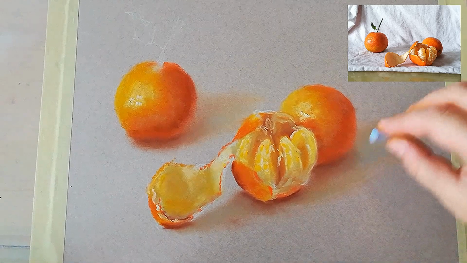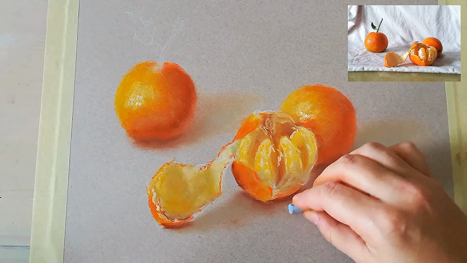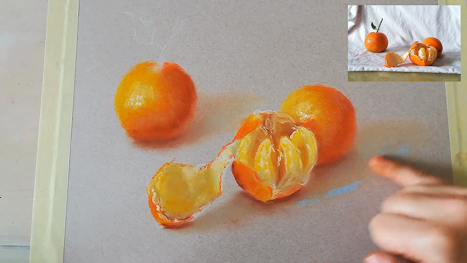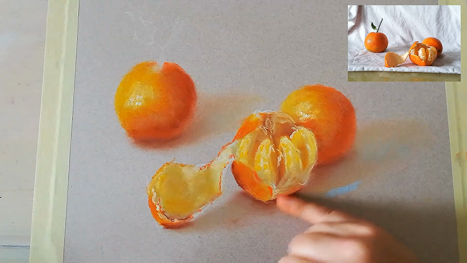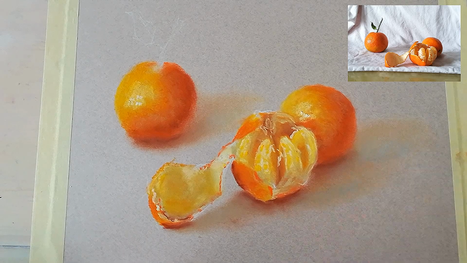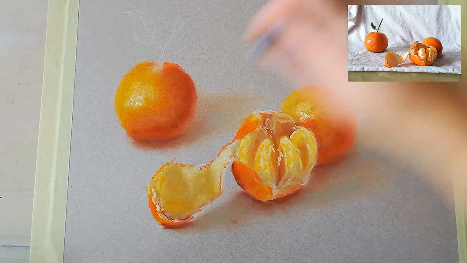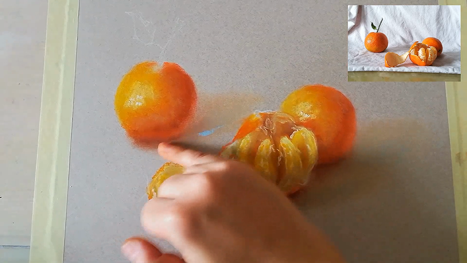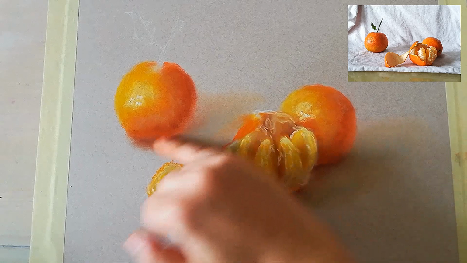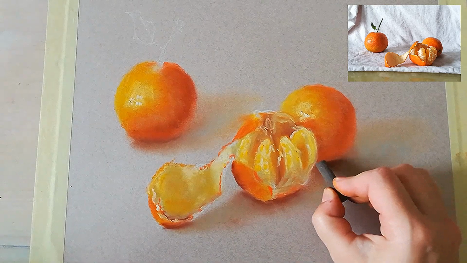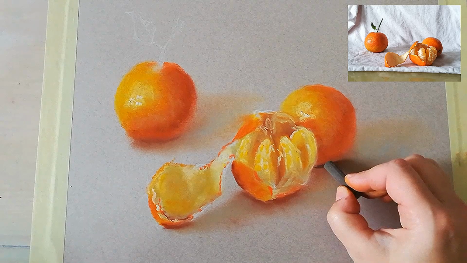So with this blue, on the edge of the shadow, where I see this edge of the shadow, I'm going to add more of this blue. So we kind of add more color into the shadow and it doesn't look as dull. And blending it out. Same way here, adding just a bit of blue on that edge of the shadow. So we're creating this contrast between our orange mandarins and the shadow.